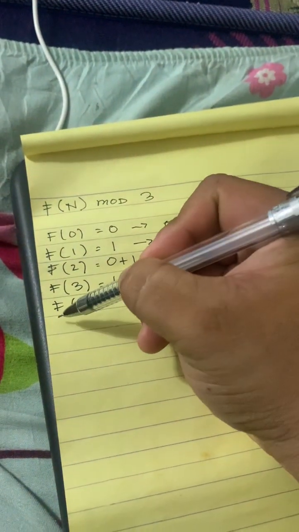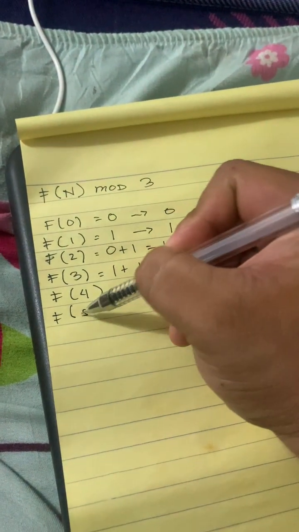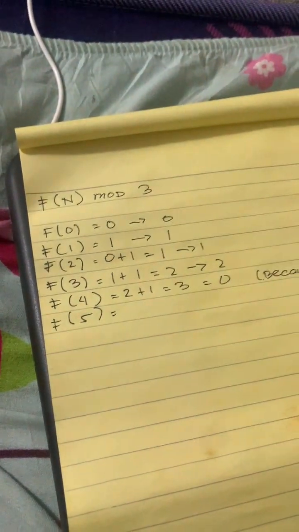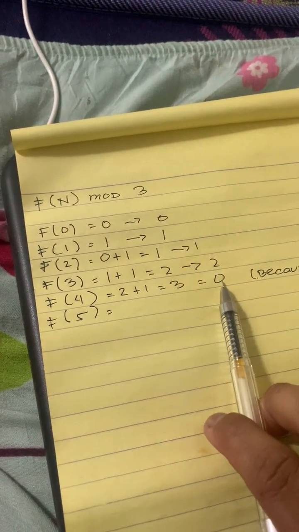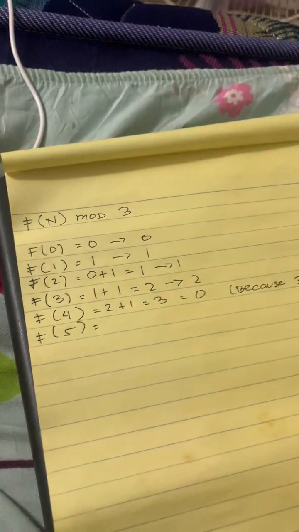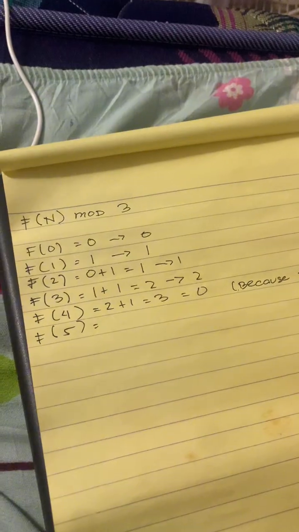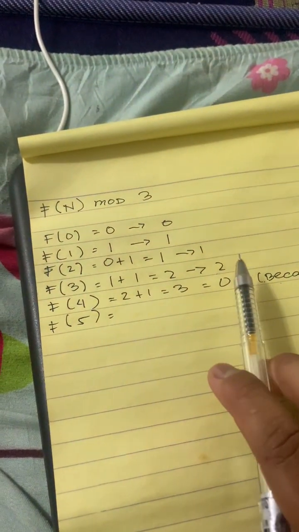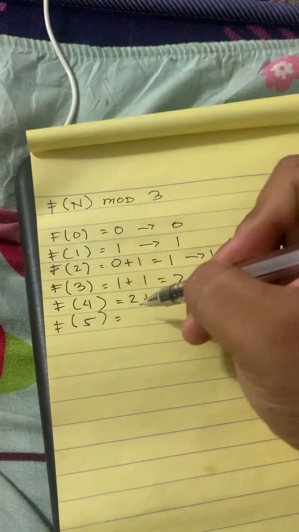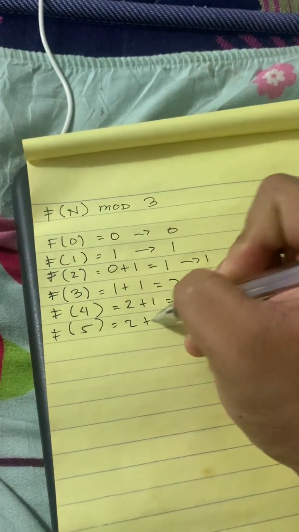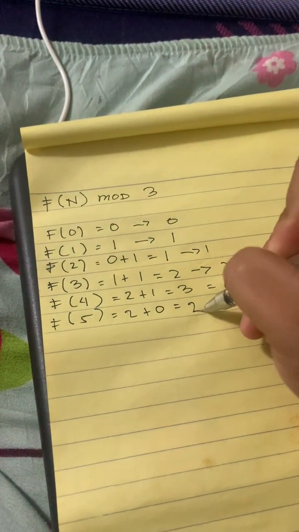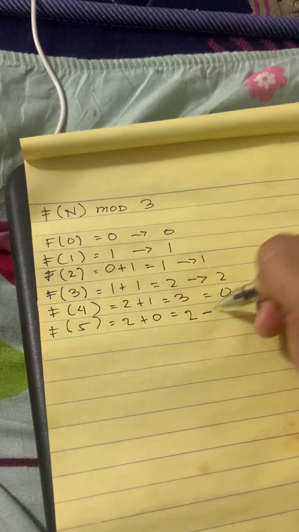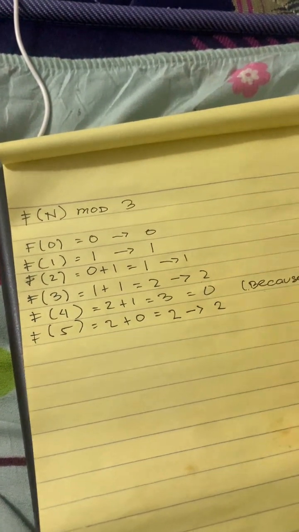If we continue, F sub 5: if you notice, this is 0, and again Fibonacci is the sum of the last two numbers. So 2 plus 0 is equal to 2, and for our sequence we have 2.